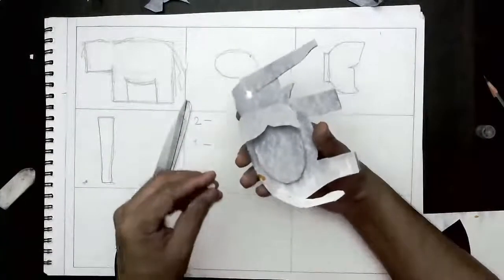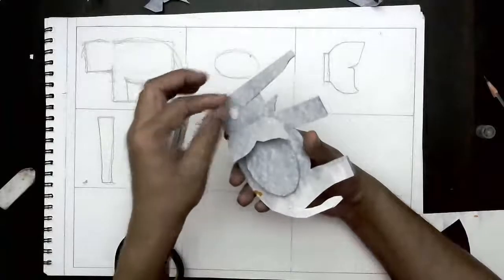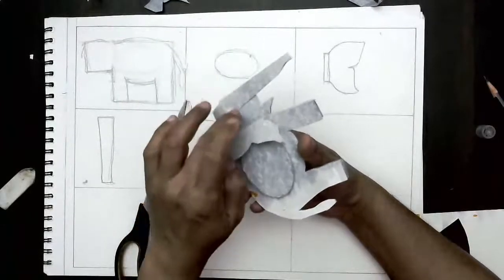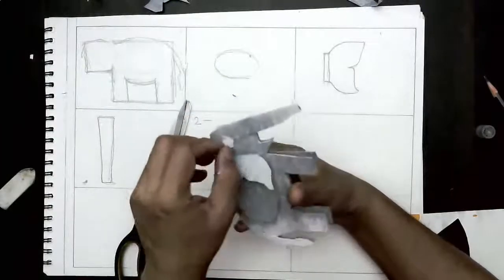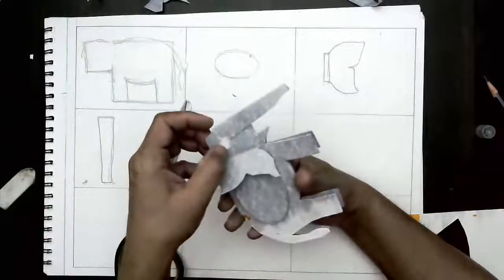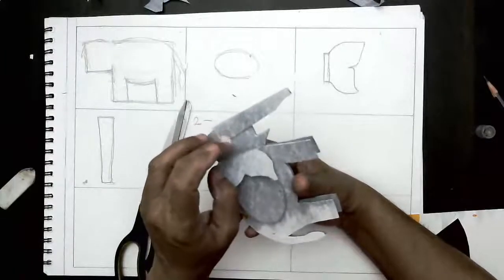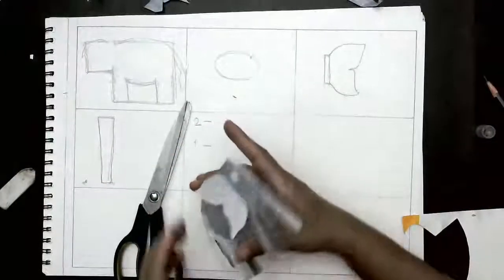We can put the eye this side also, and then let it dry for some time. Once it dries, we can do the detailing part for the elephant like that.